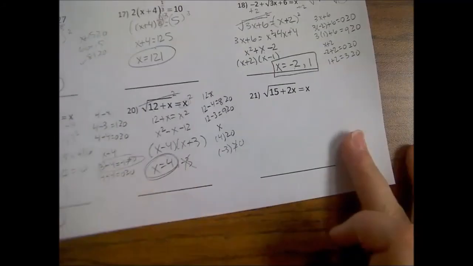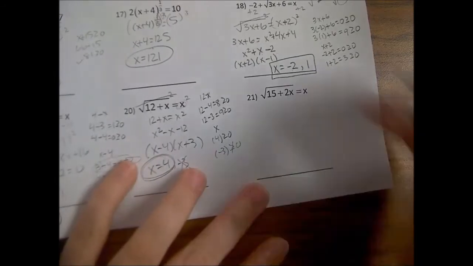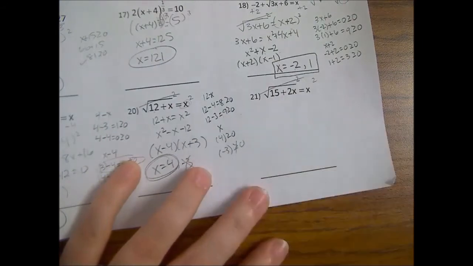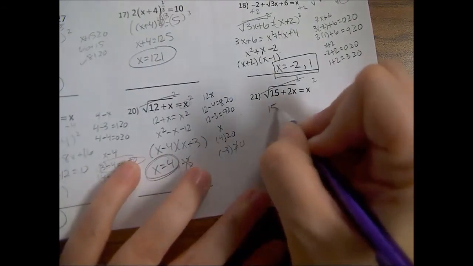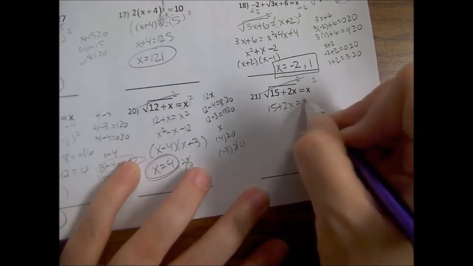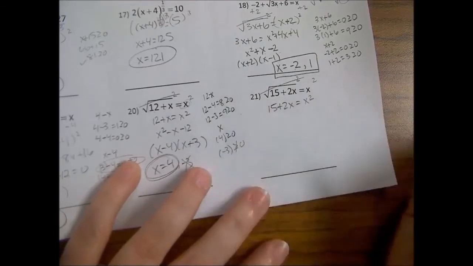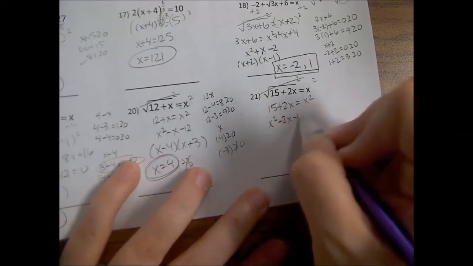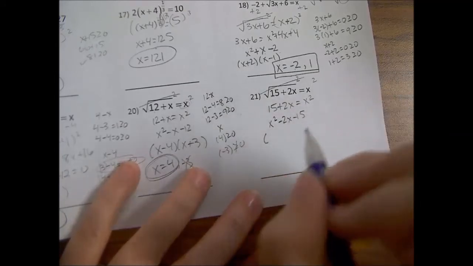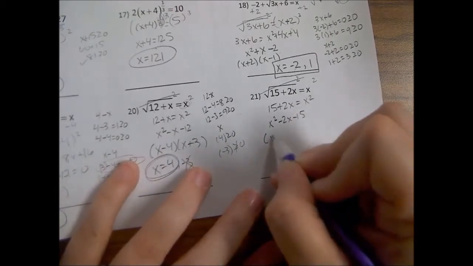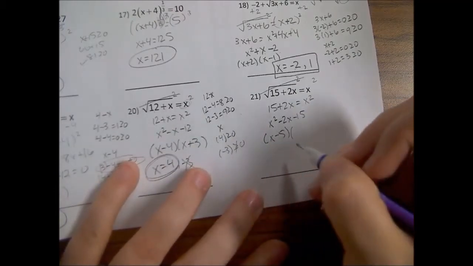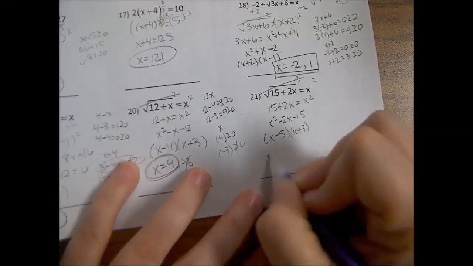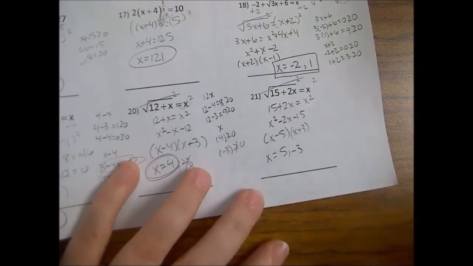All right, here we go. Number 21, last one. We are going to square both sides. Doing so gets rid of this radical. So now I have 15 plus 2x equals x squared. Bring everything over to the side. So we're going to have x squared minus 2x minus 15, which is going to factor into x minus 5 and x plus 3. So we have possibility of x equaling 5 or negative 3.